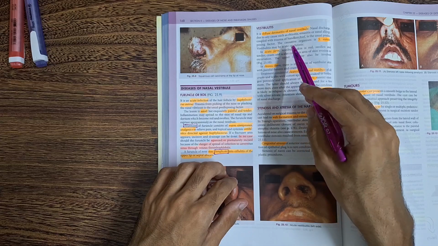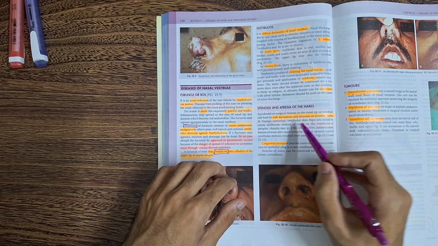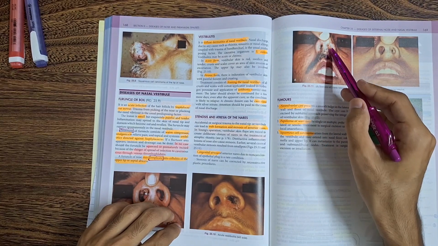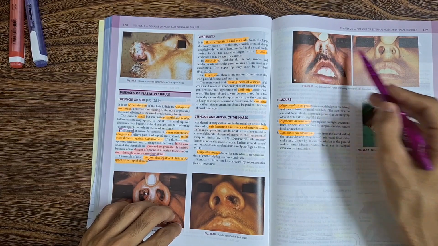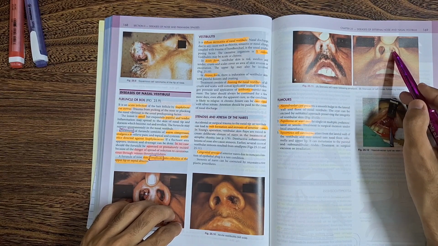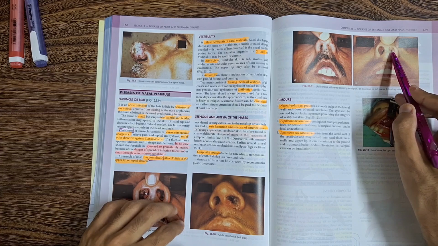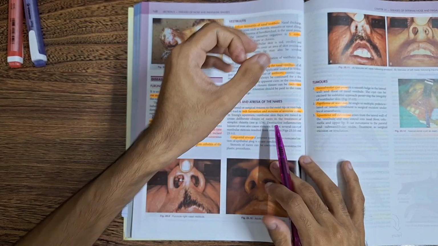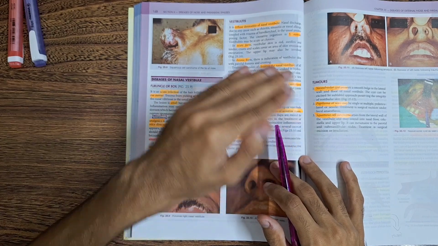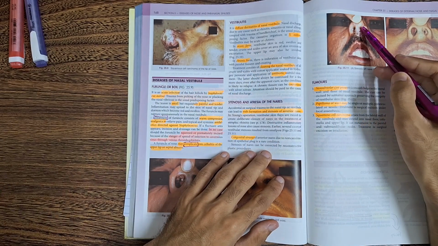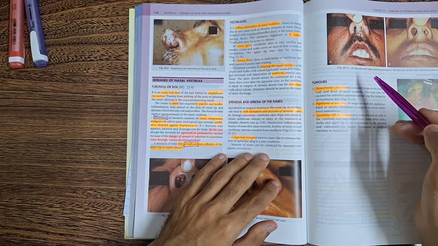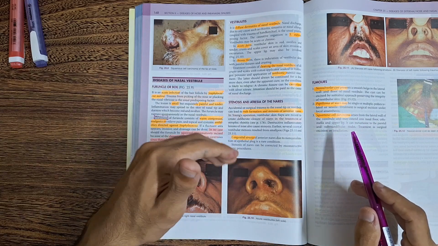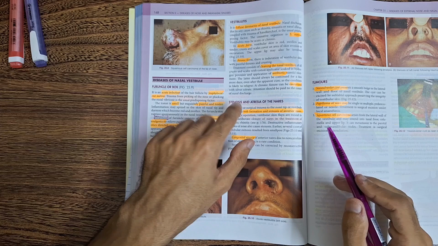It is having two forms: acute form and the chronic form. Then stenosis and atresia of the nares. As you can see in this particular picture, this is the stenosis, a little bit of opening is here, and this is also the stenosis, kind of more opening, but still it is narrow. So stenosis is actually the narrowing of a tube, and atresia is the abnormal closure, right? For example, this is wholly closed, this will be atresia, right? So this is the difference. Atresia is a complete closure but abnormal, and stenosis is the narrowing.